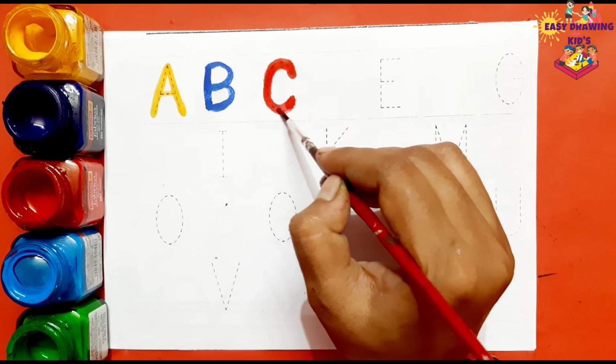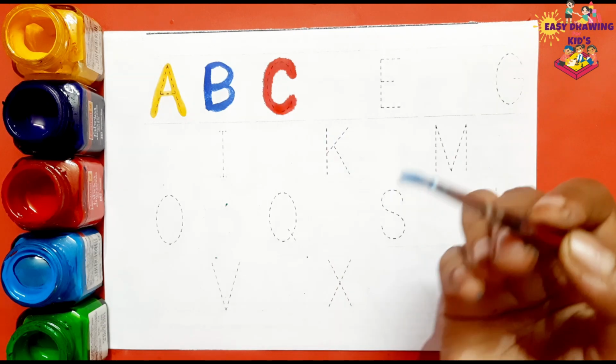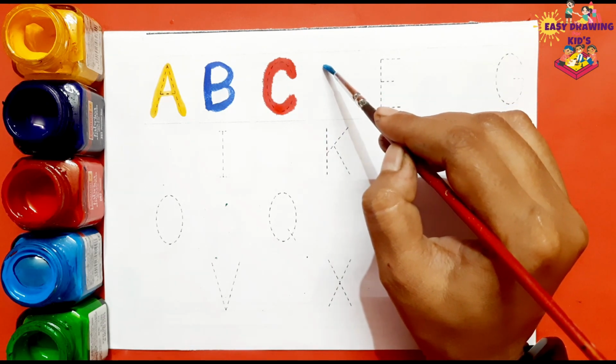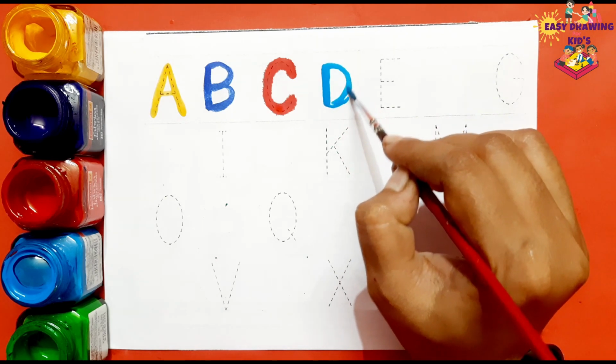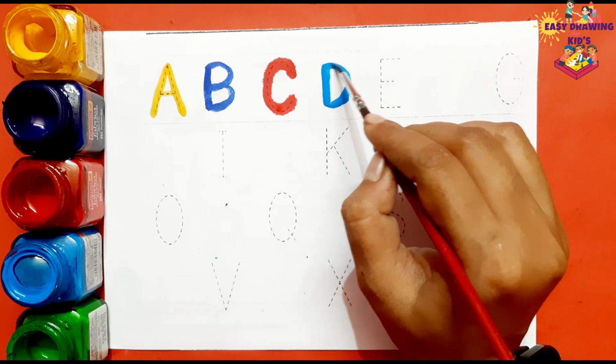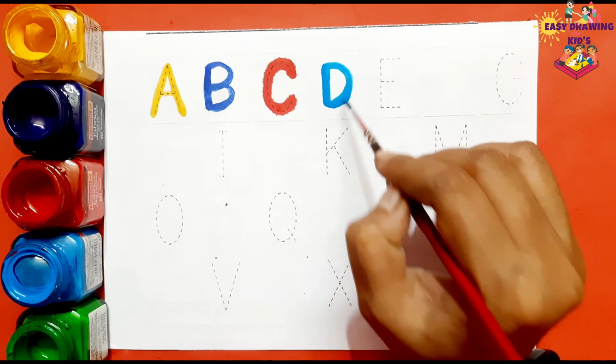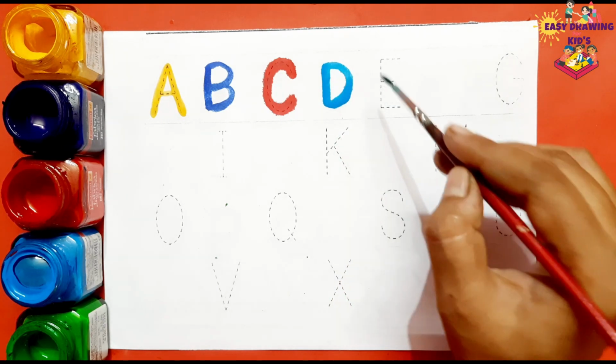Red color. C. C is for cycle. Sky blue color. D. D is for dance.